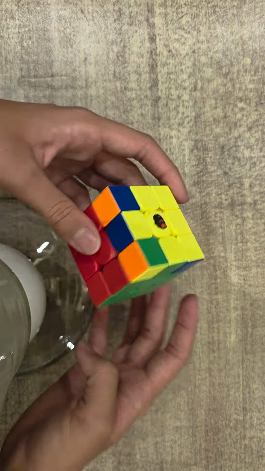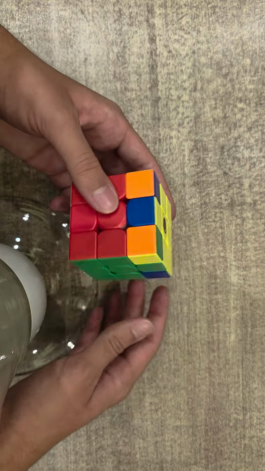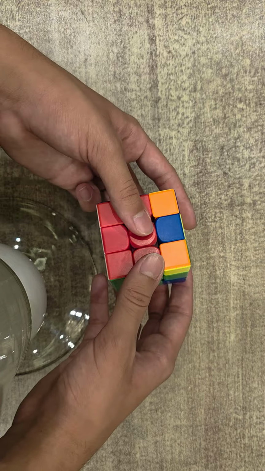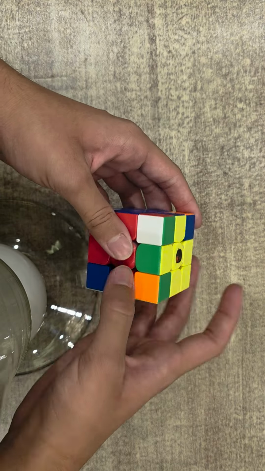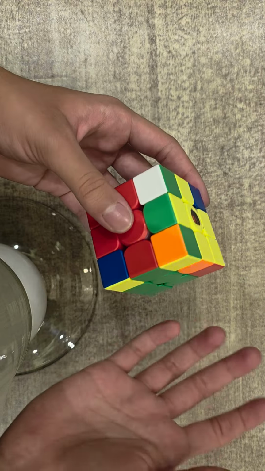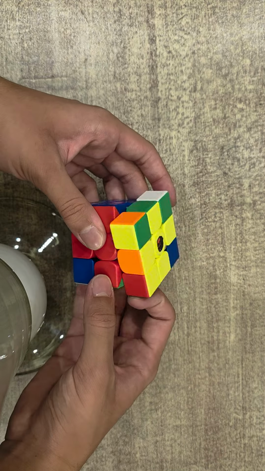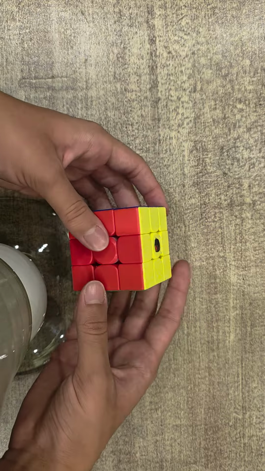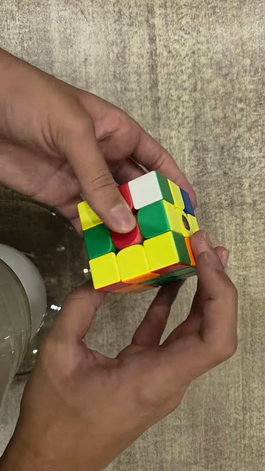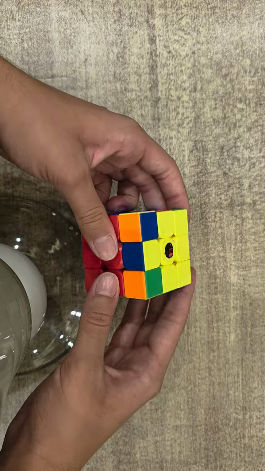Now keep in mind, I'm not sub 10, so basically you have to do a commutator like this, and then just solve this like this. Then just solve this F12 case like this. So faster, it will look like this.